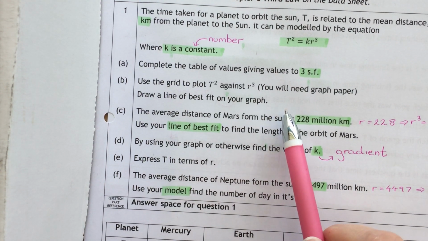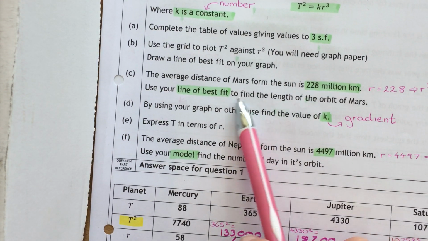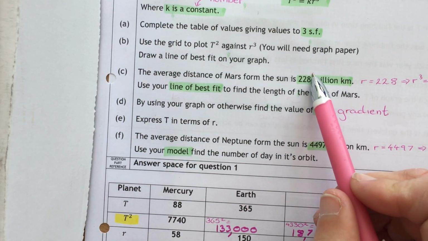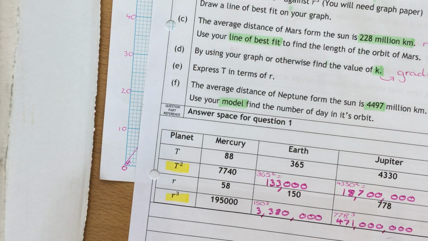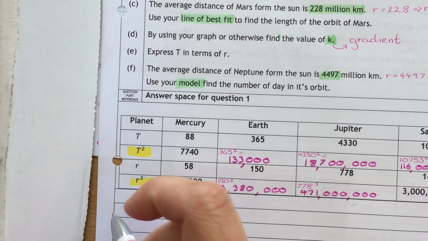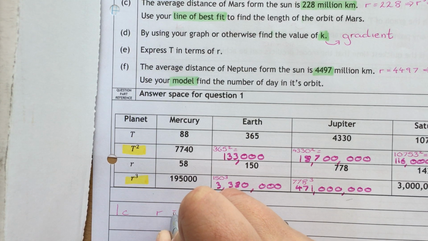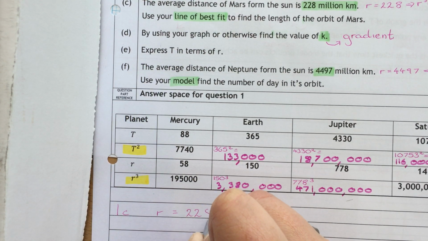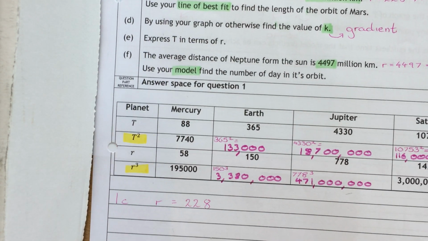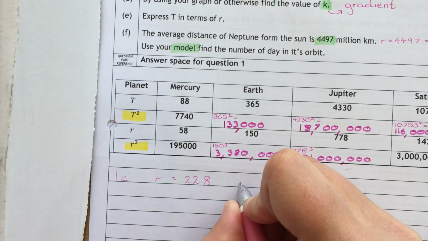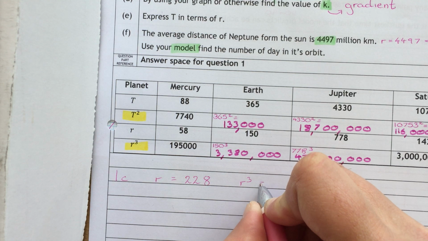We are then looking for part C at an average distance of miles from the sun. We know that this is going to be 228. So we know that for 1C, R is 228. But our formula, or our graph, is using r cubed.